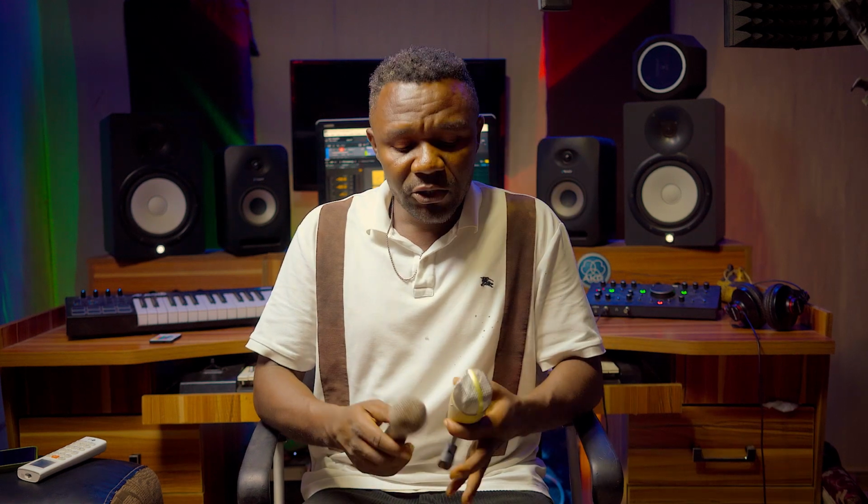You understand? So the condenser microphone requires phantom power because it requires electricity for it to work, while the dynamic microphone, which is also called moving coil microphone, does not require phantom power to be used. So I'll go straight into how to handle them, how to use them when you are recording.